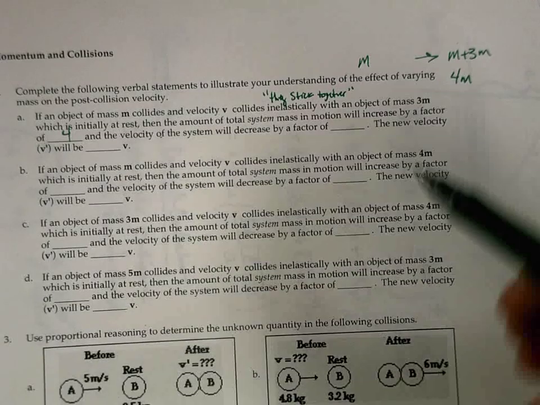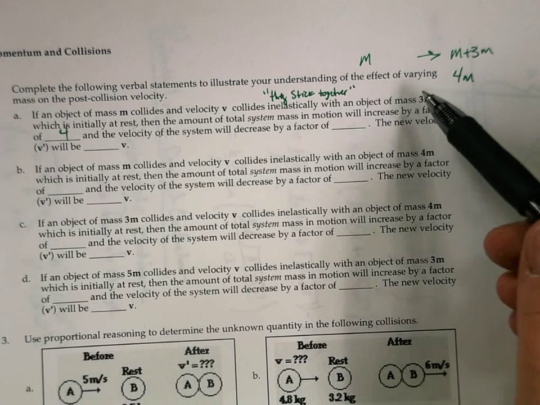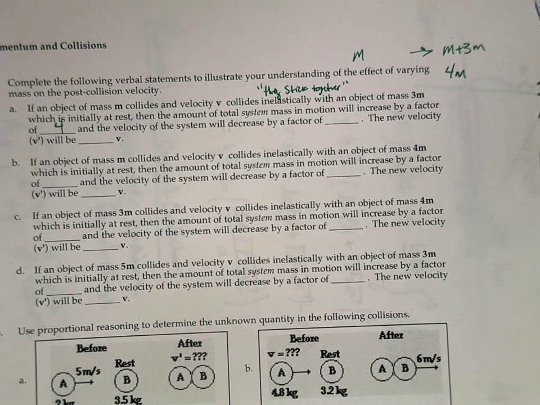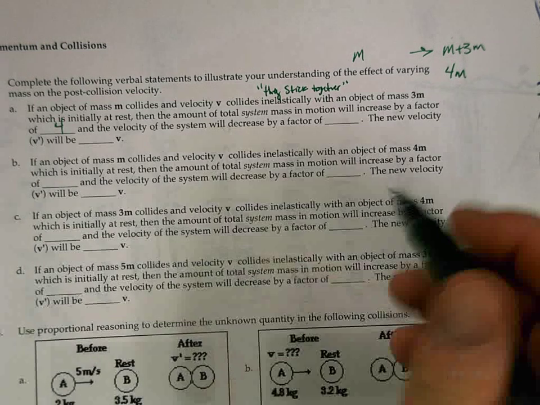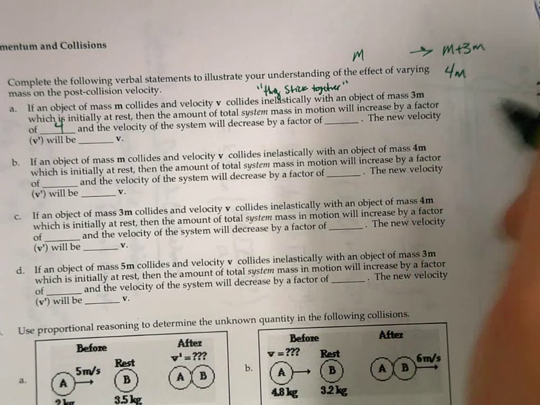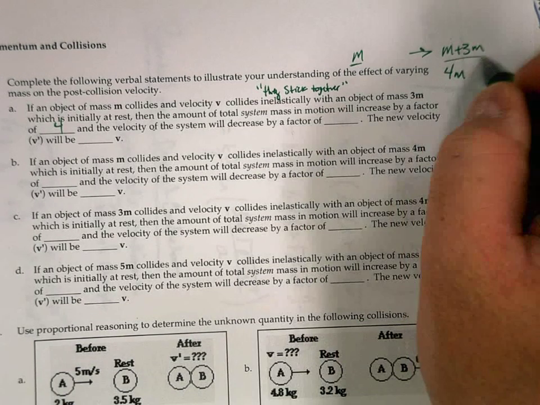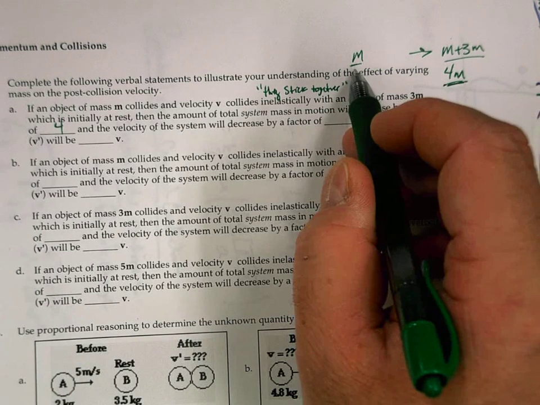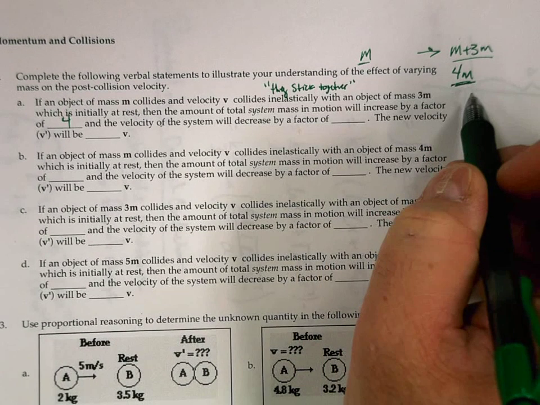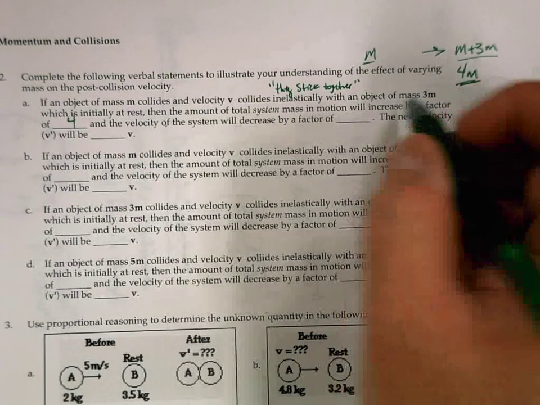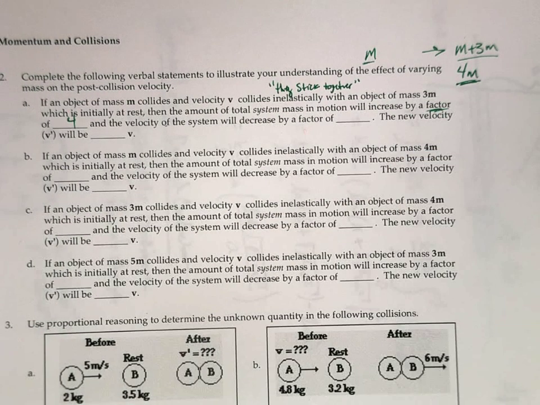Okay, so you guys follow on this one. What it means by increasing by a factor of. If we start with mass m, and then if we add a 3m to it, it becomes 4m. Well, what did we multiply this by to get to that? We multiplied by 4. That's what increasing by a factor of is. What did we multiply it by?